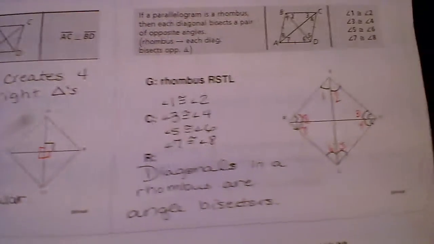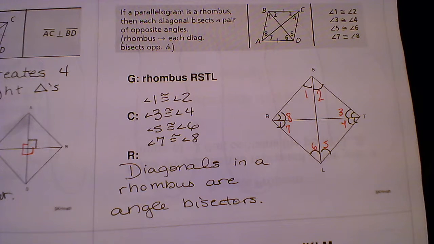The next one is, sorry, that was my puppy in the background, that diagonals in a rhombus are angle bisectors.